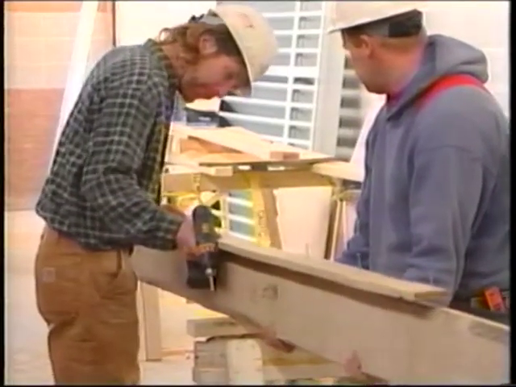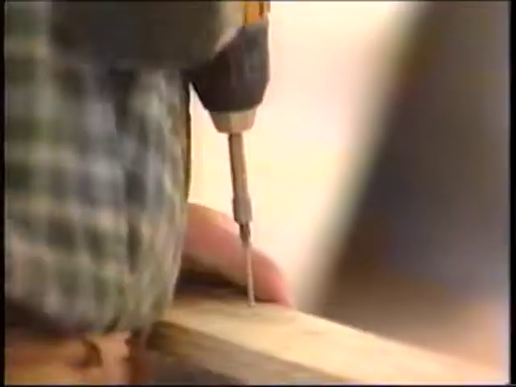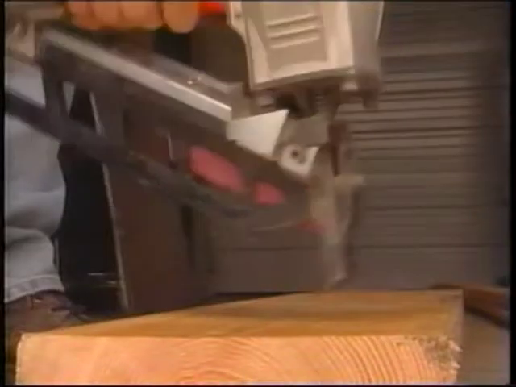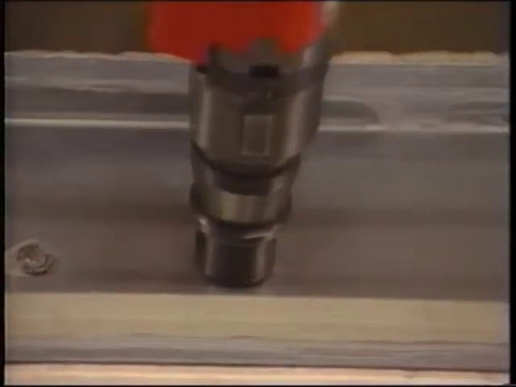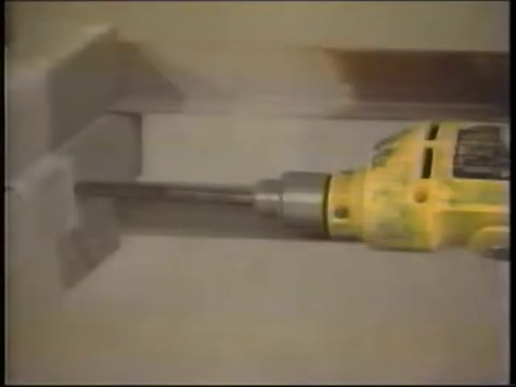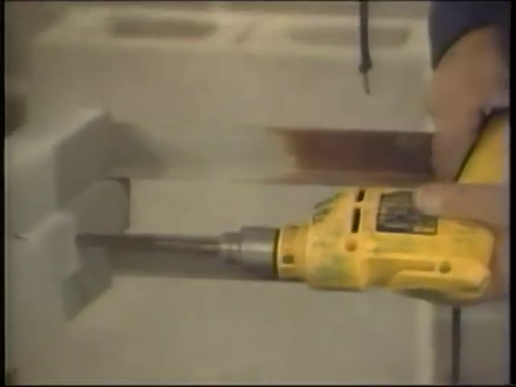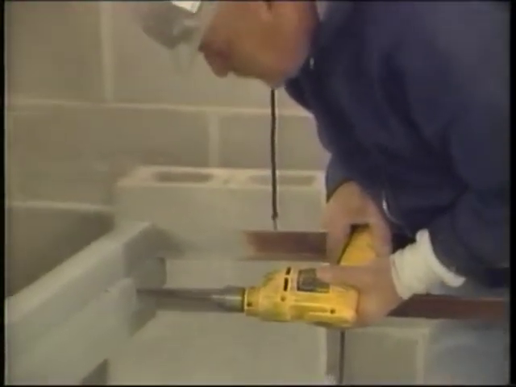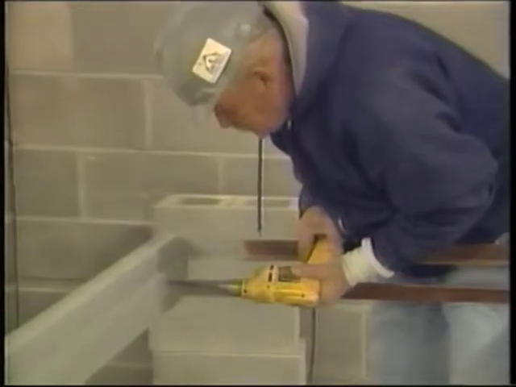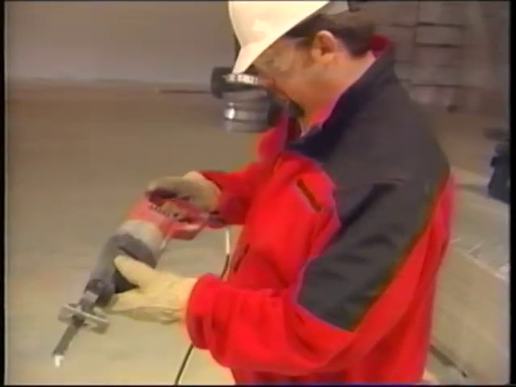No job site can function without hand and power tools. But no matter how simple or sophisticated, they can all be hazardous if you don't use them properly. First of all, use the right tool. Don't try to get by with a tool that's not made to do a particular job. And don't use a tool if it's damaged.